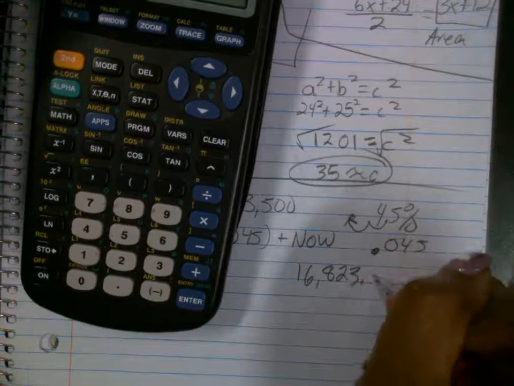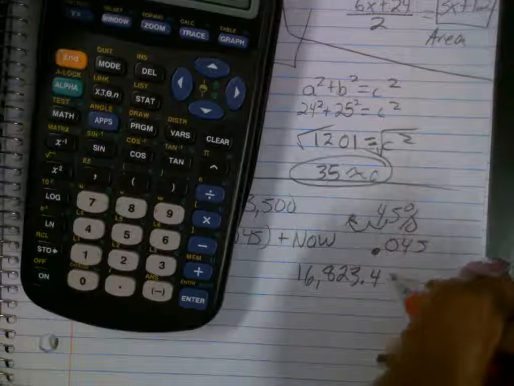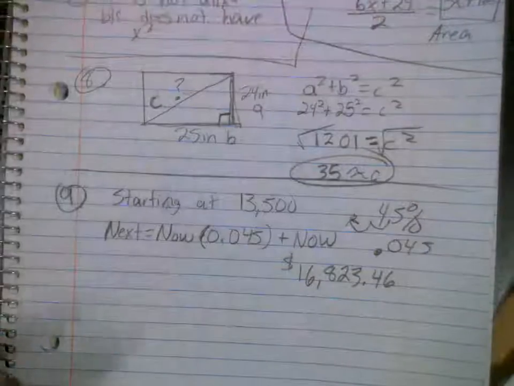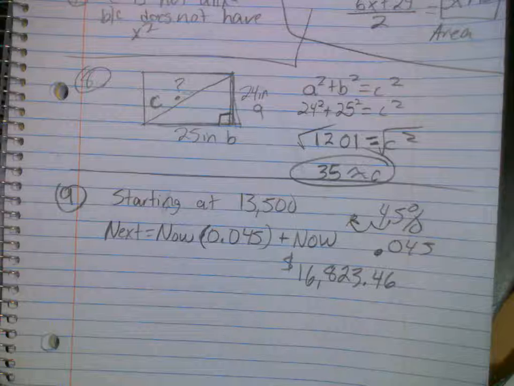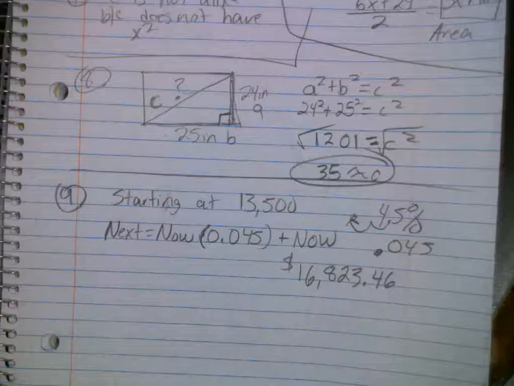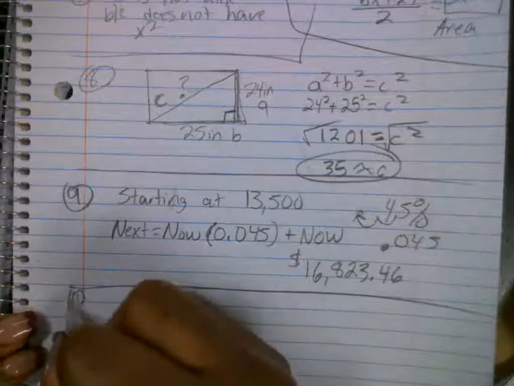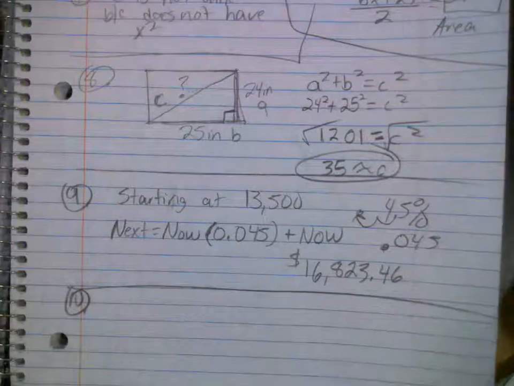$16,823 and how much? 46 cents, right? Somewhere in there. And ain't no way nobody's gonna give you 4% per year. It don't be 4% per year. That'd set you up for failure. Believe in that, right? No, way less than that. All right.